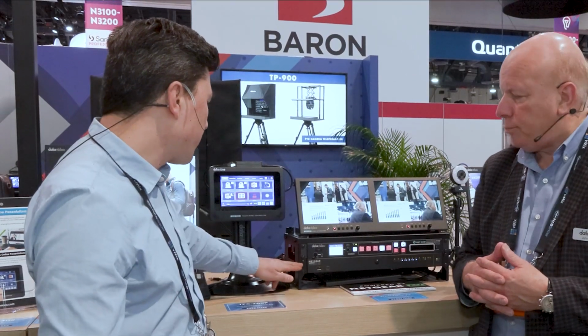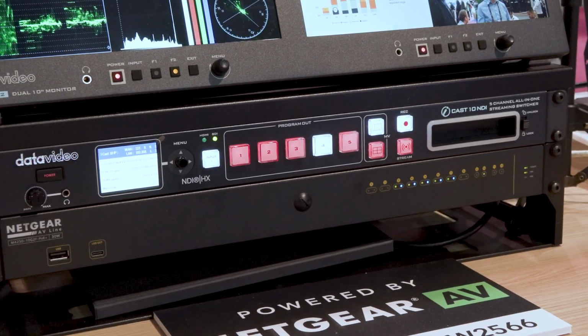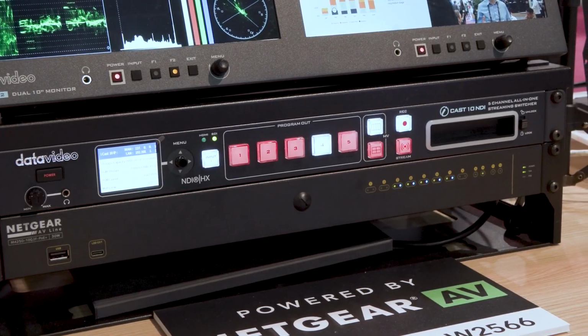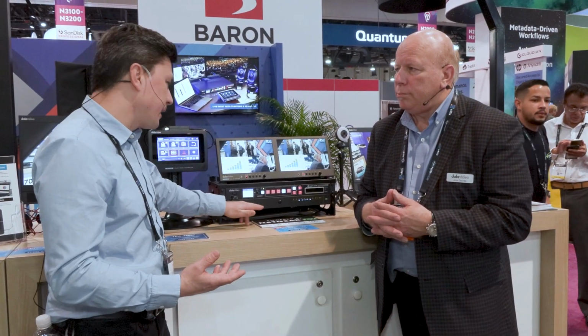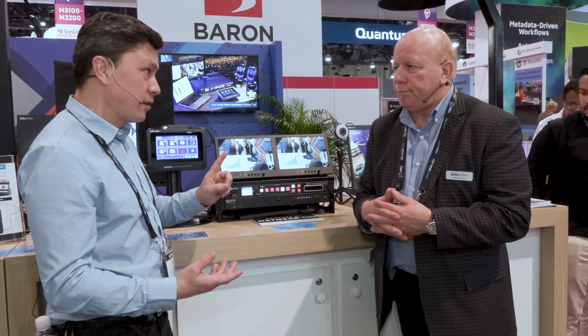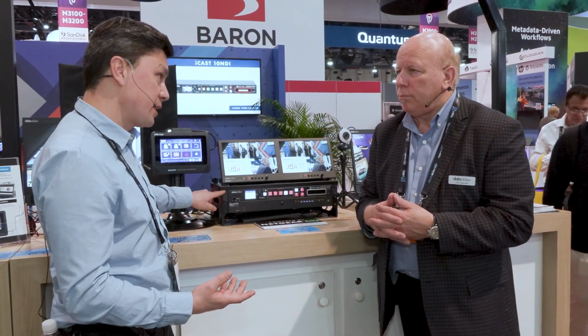All right, and so here we've got a Netgear AV line, so it supports pretty much any switch, but this is a very specific one for AV purposes. It's very common to use an NDI. So all of the NDI cameras connect in here, and then a single Ethernet would then come out into the Datavideo. Correct. Into the iCast 10. With a Netgear switch, of course, I can dial up a NDI profile and have targeted ports for NDI, as you know.